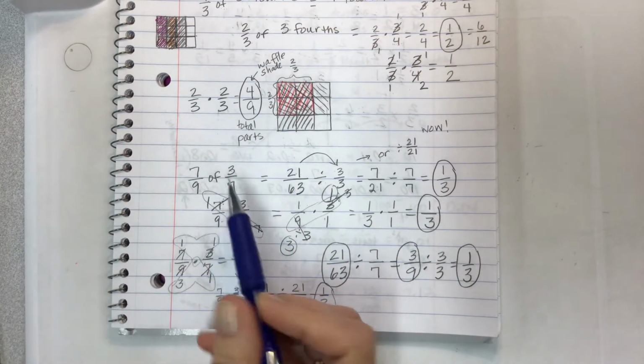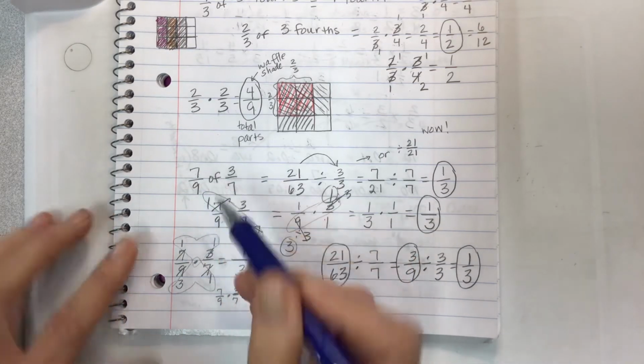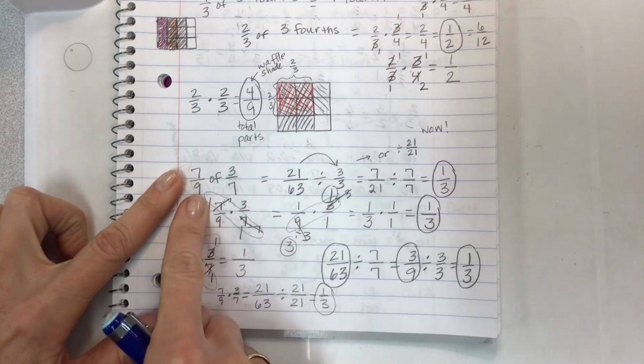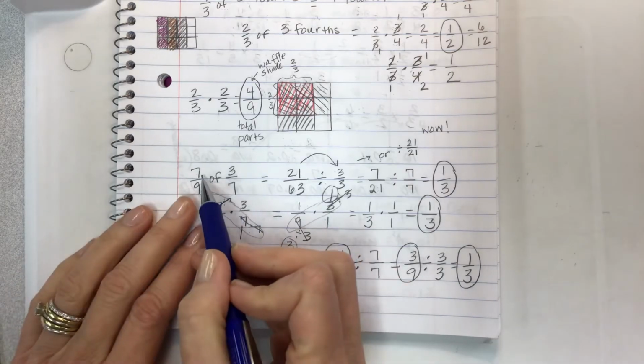Here again, if you can see that they are compatible, you can slash them out. The 7 could be switched with the 9. 7/7 is equal to 1. 3/9 is equal to 1/3. What if you don't see that?